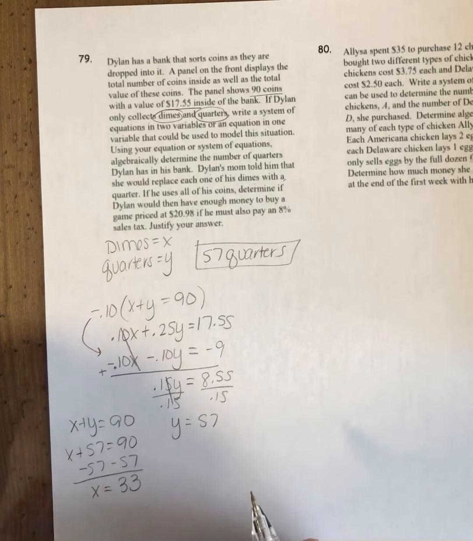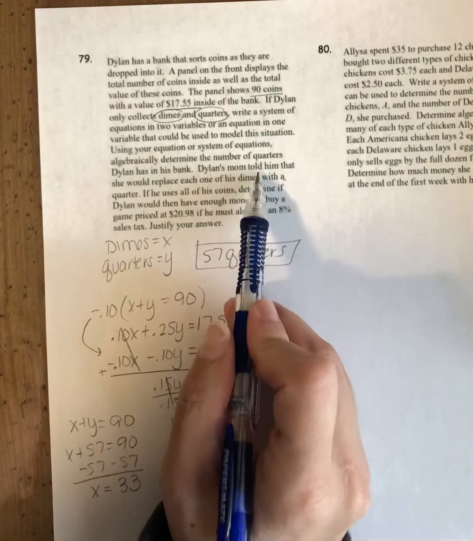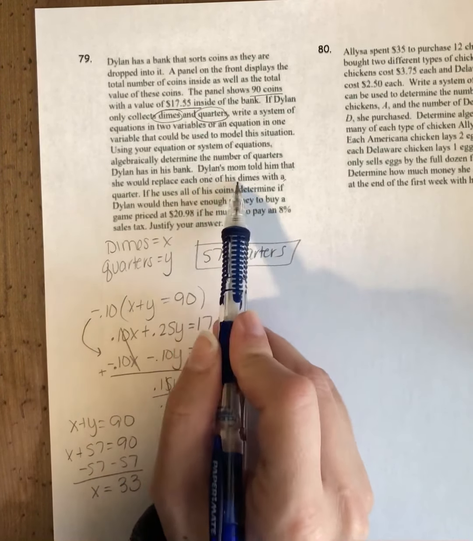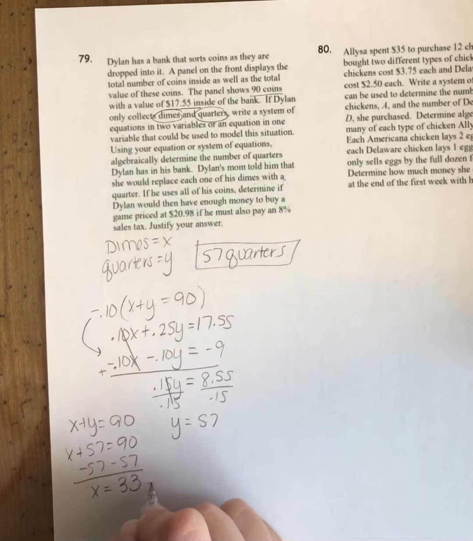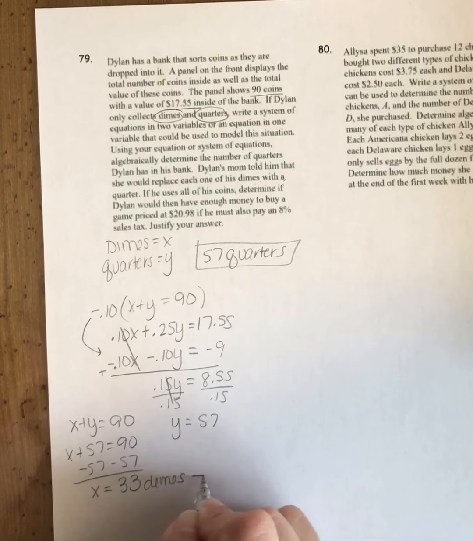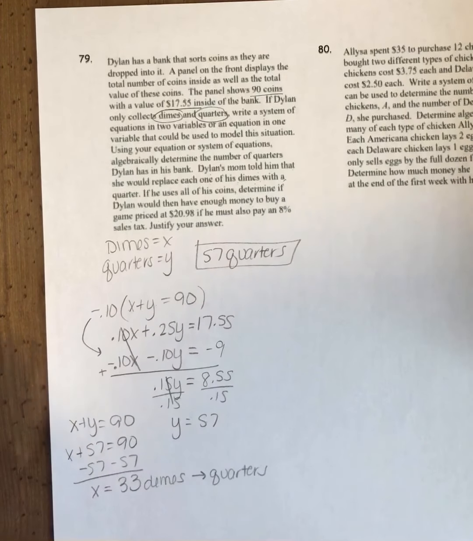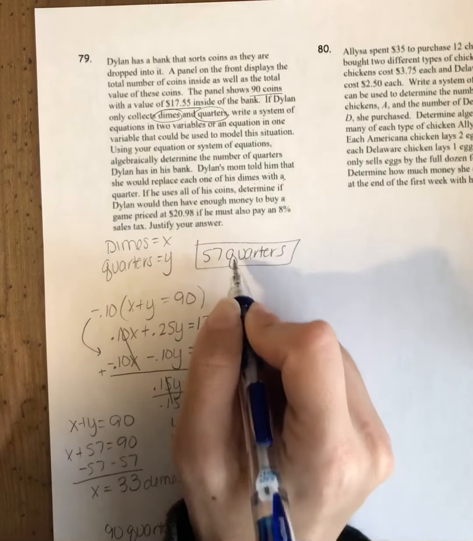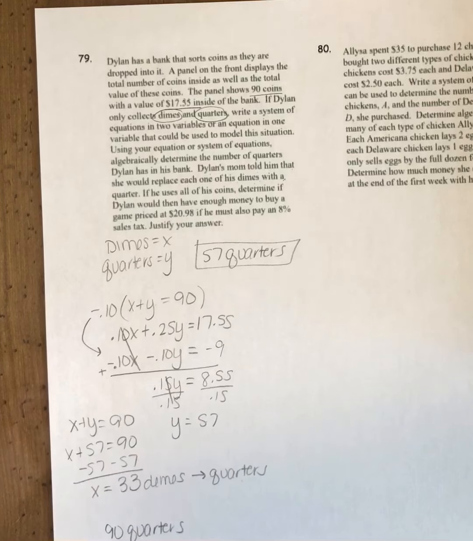So his mom is going to turn them into quarters for him. It says Dylan's mom told him she would replace each one of his dimes with a quarter. So these 33 dimes are now going to become quarters. So technically, he's going to have all 90 of his coins be quarters, because we have the 57 quarters here and now these 33.